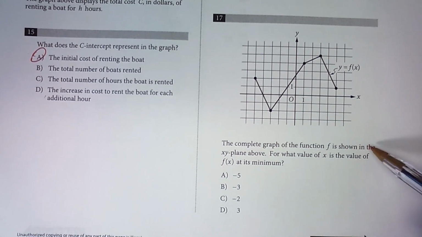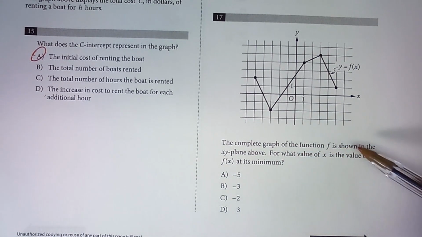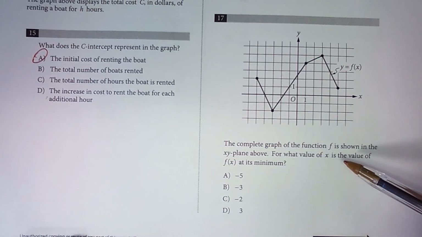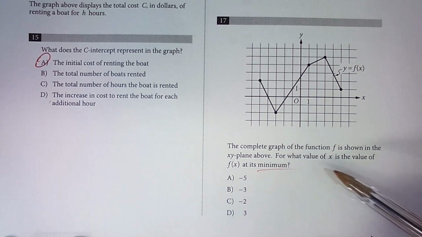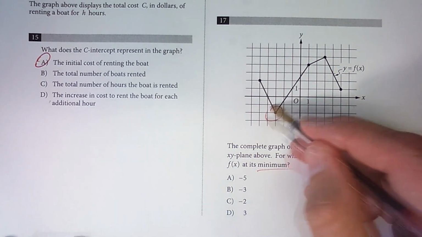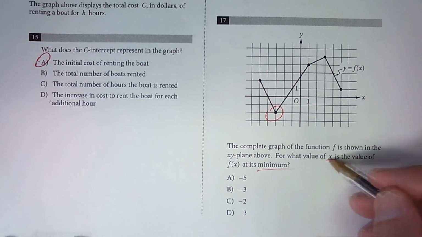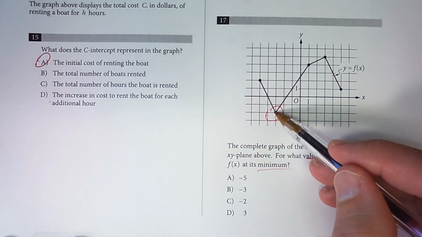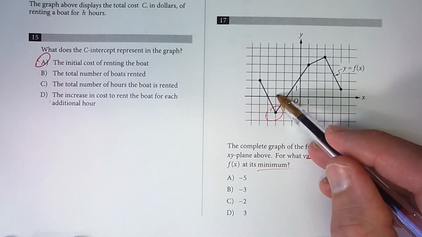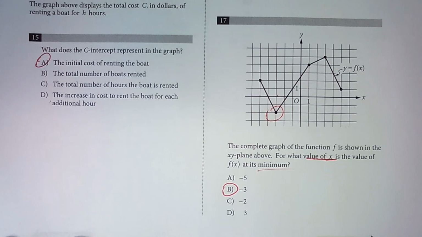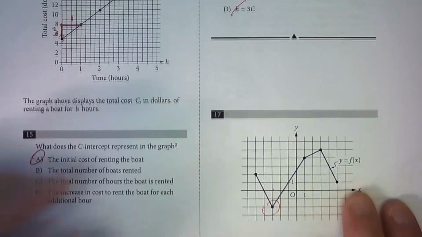The complete graph of the function f is shown in the xy-plane above. For what value of x is the value of f(x) at its minimum? So find the minimum value on this graph. The lowest value is right there. What is the value of x? It looks like it is 1, 2, 3 to the left. It is -3.